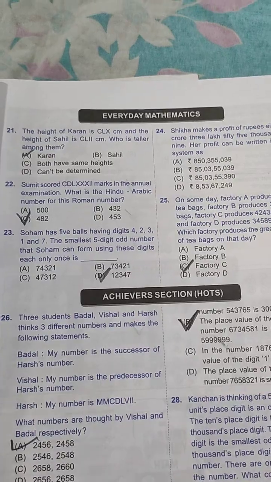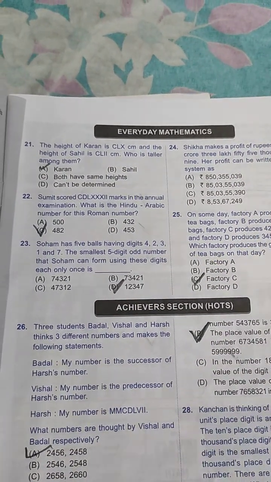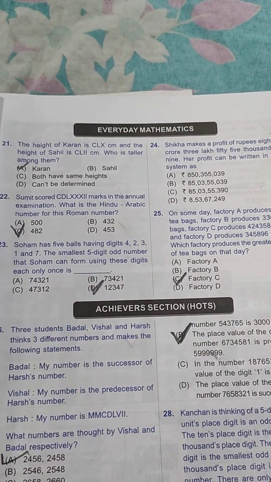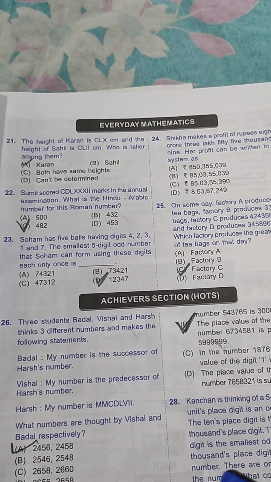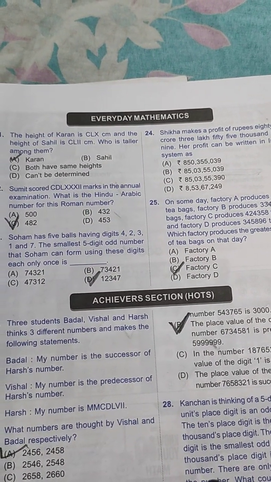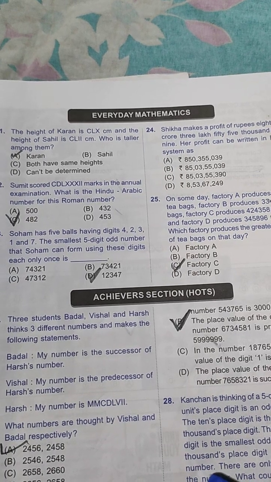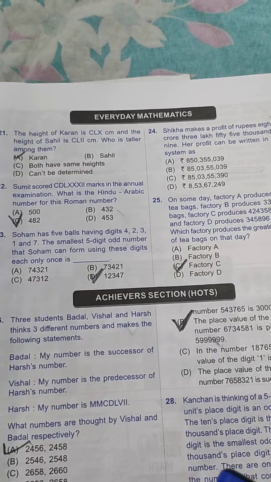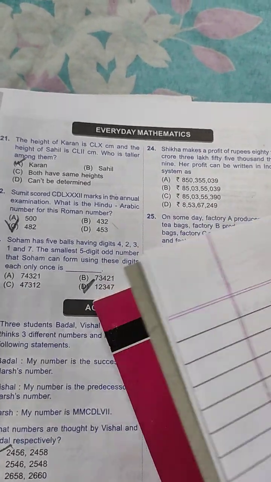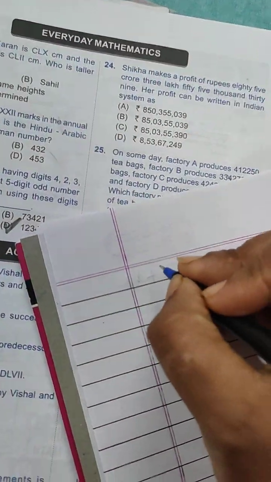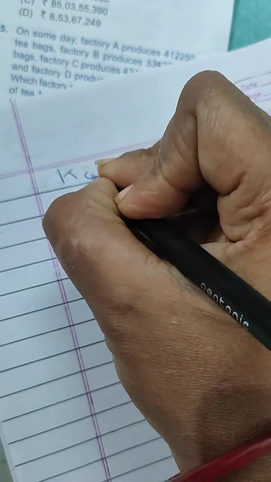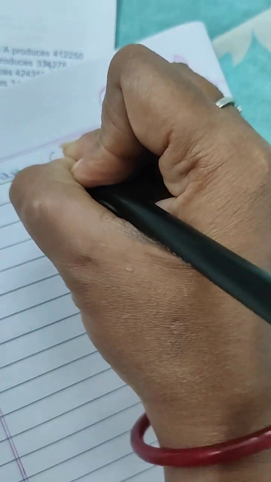So let us start with question number 21, which is being shown here. I am reading the question for all of you. The height of Karan is CLX and the height of Sahil is CLII centimeter. Who is taller among them? So here they have given two Roman numbers. Karan has been assigned the number CLX.